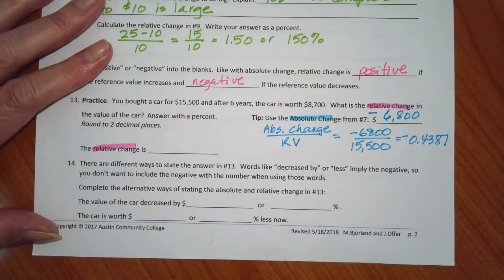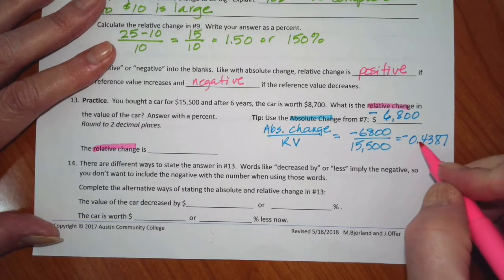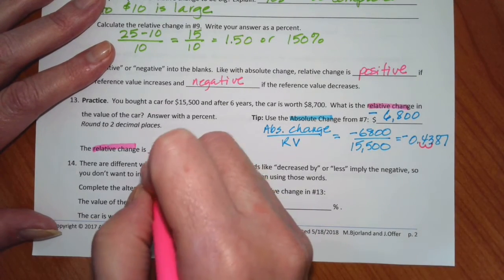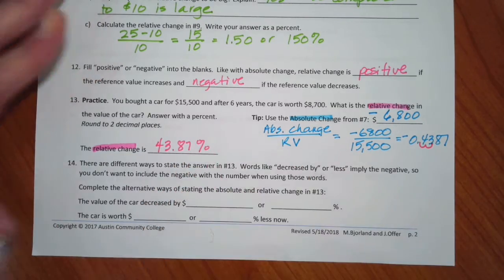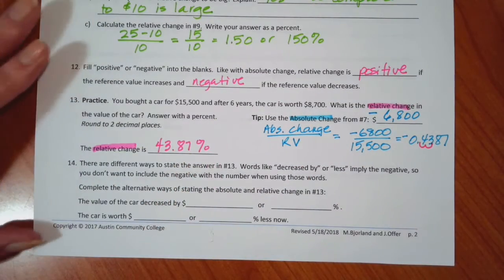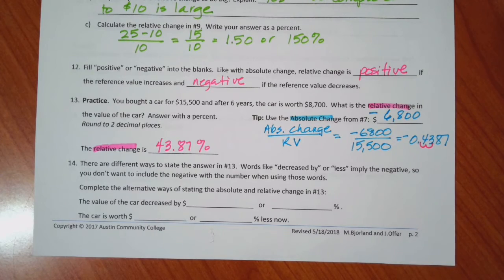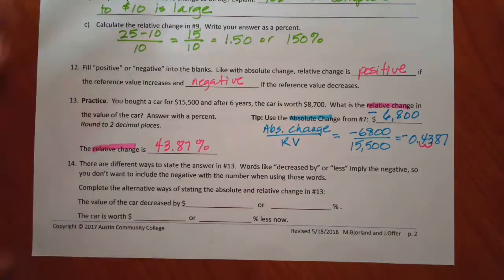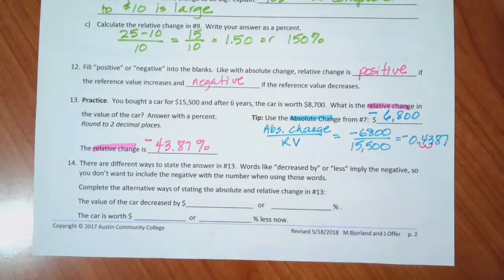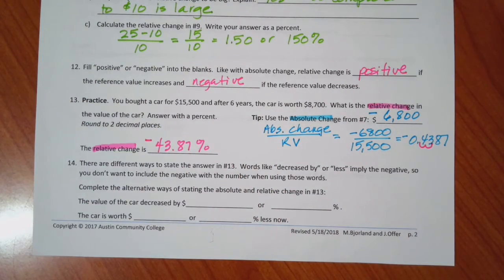When I'm doing the relative change, from here I want to turn this into a percent. So this becomes 43.87%. There are a couple of ways to state this. Words like decrease by or less imply the negative, so you don't want to include the negative when you're using those words.